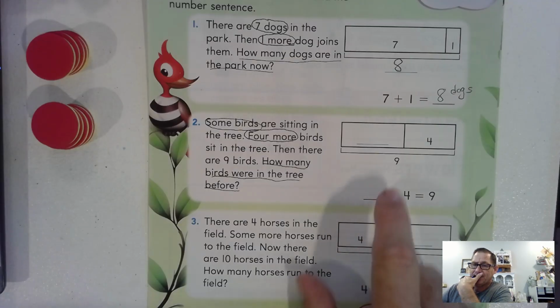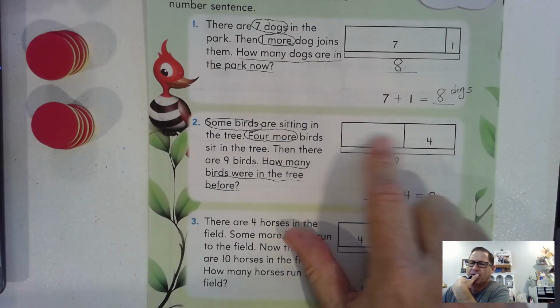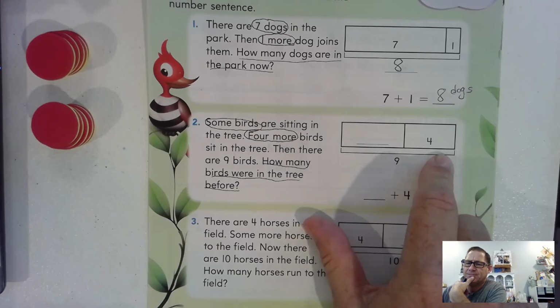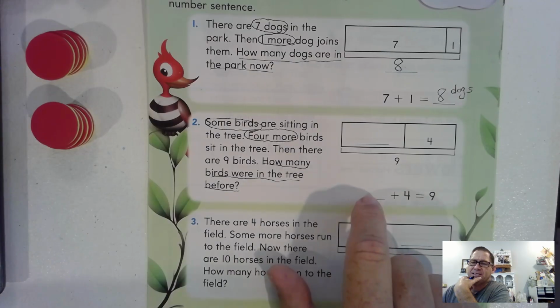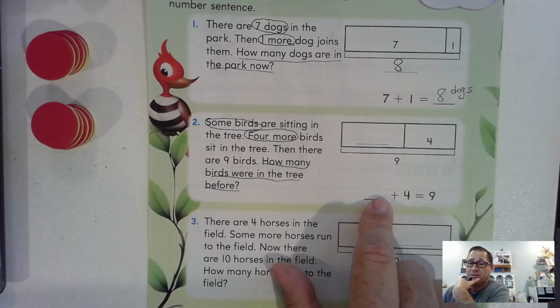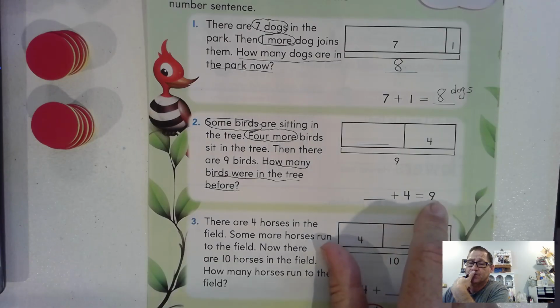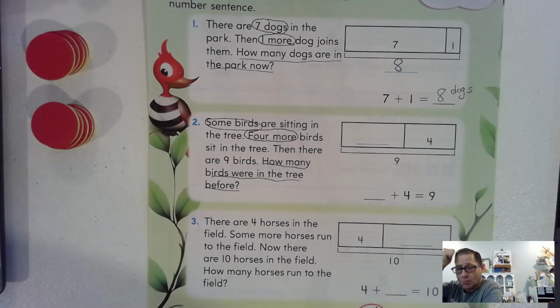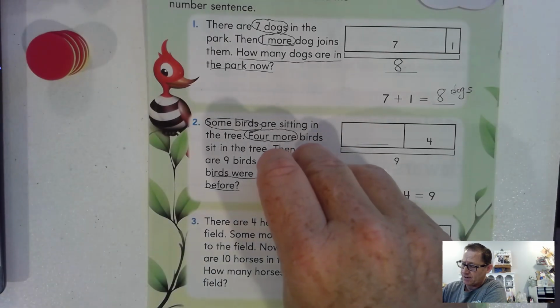Again, these are the 2 parts. Some birds are already there. 4 more join, and now there are 9. So what does that look like as an addition problem? Some number plus the 4 more equals 9. Well, we could put the 4 in our head and count forward to get to 9. That would help us. Or we could even use our counters and combine what we know.